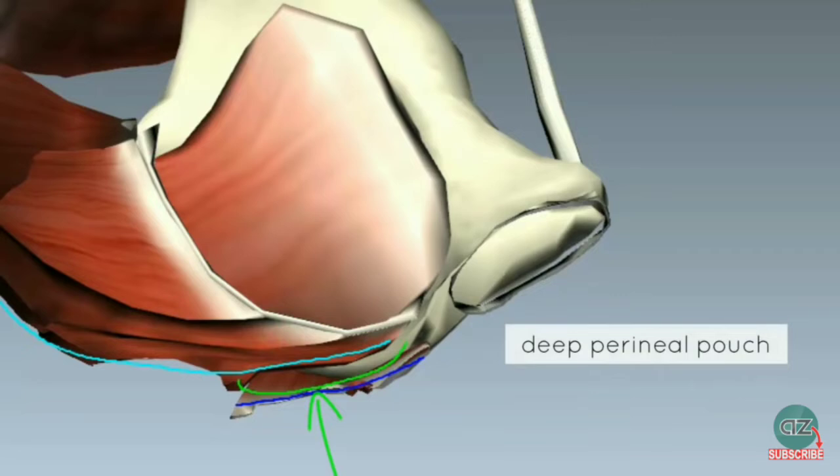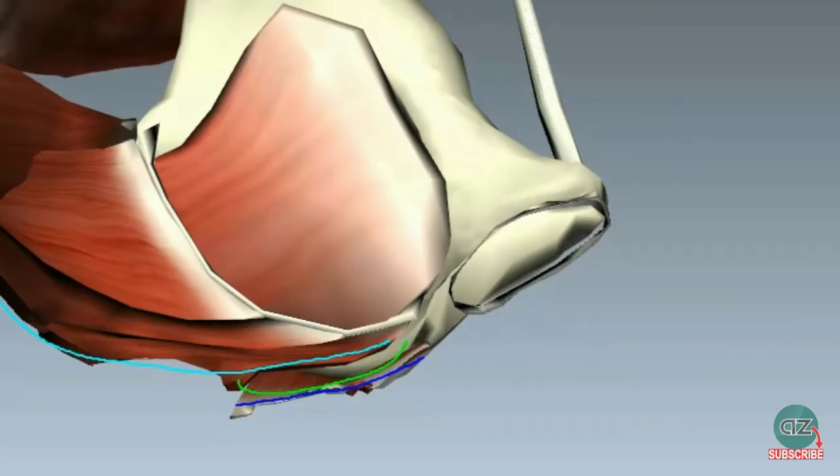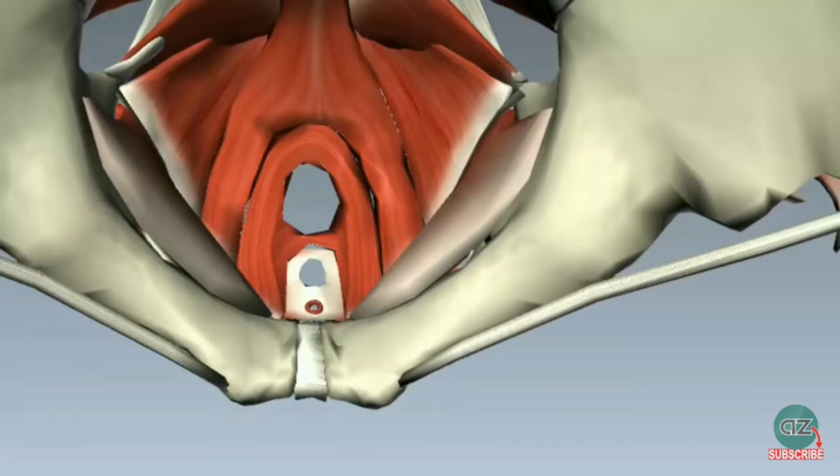So it lies like this, and it's actually open above, so there's no layer separating the pelvic diaphragm muscles from the perineal pouch. So you've got this fascial pouch, which I've drawn in green, and it's open superiorly. So like I said, you've got a few different structures within this pouch, and they're innervated by the perineal branches of the pudendal nerve, and they're different in men and women.